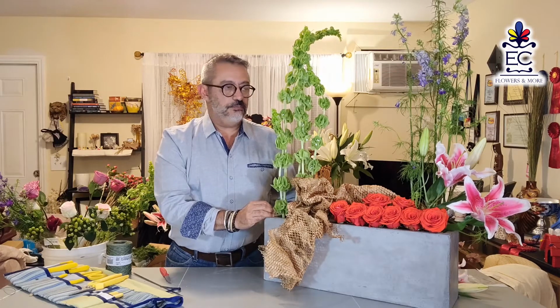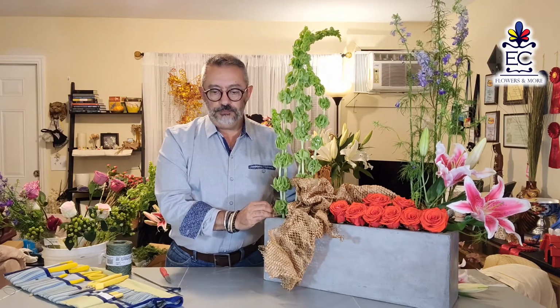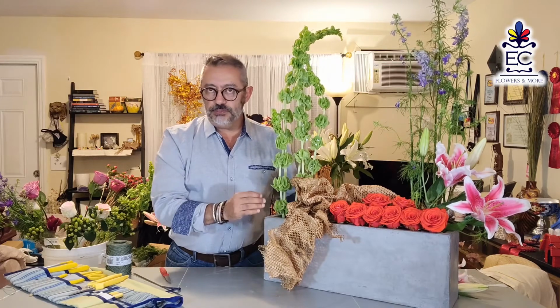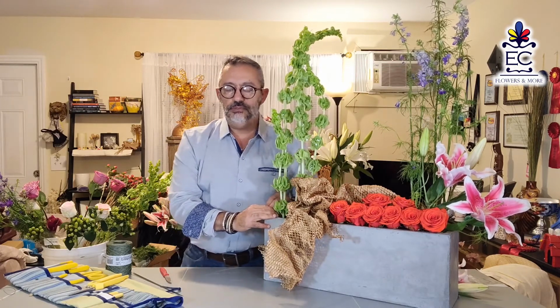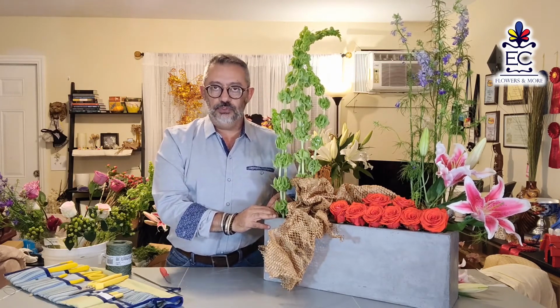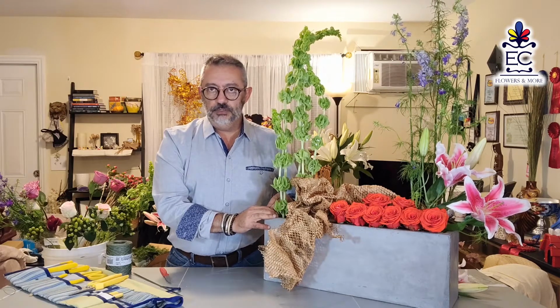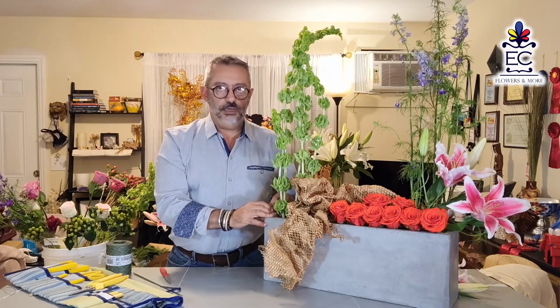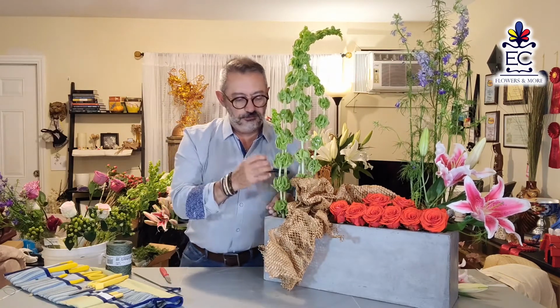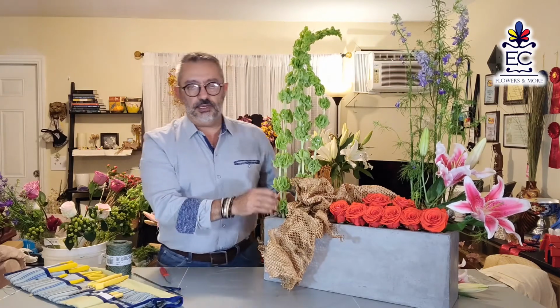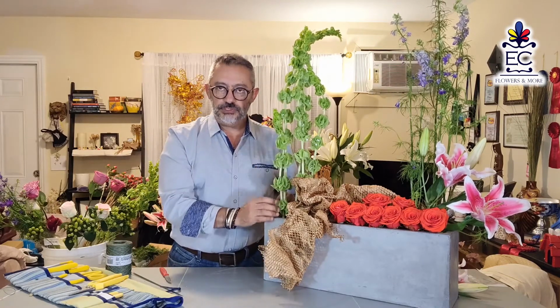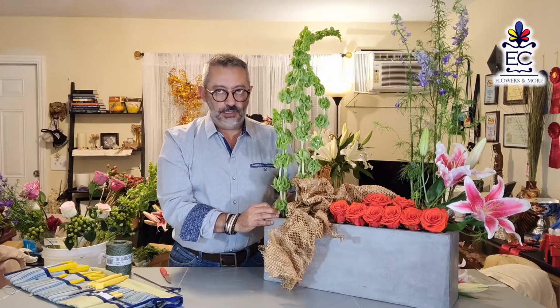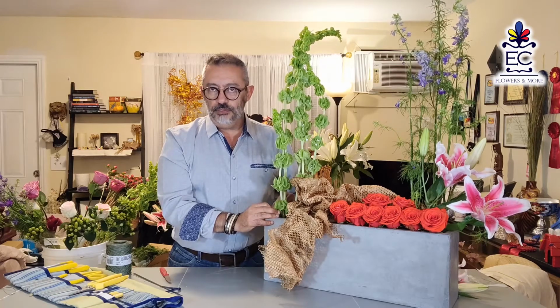This is something that you can make in your store or in your studio every day. Beautiful lines, a composition using different kinds of textures in our flowers that make the composition more interesting.